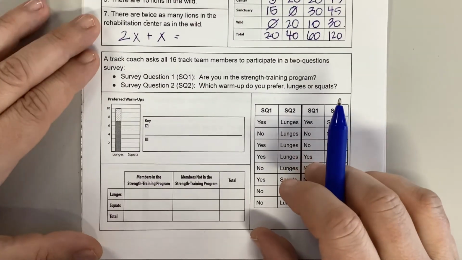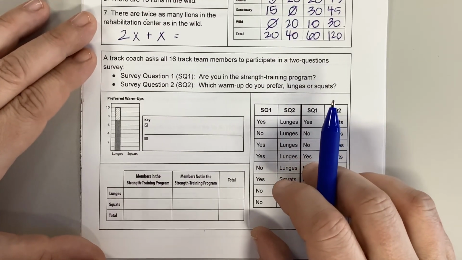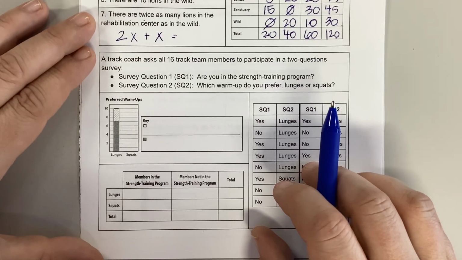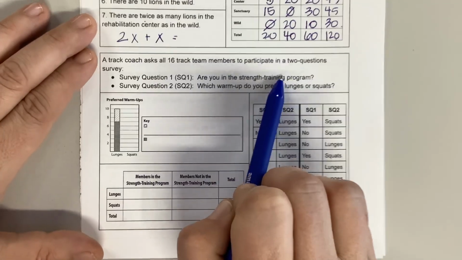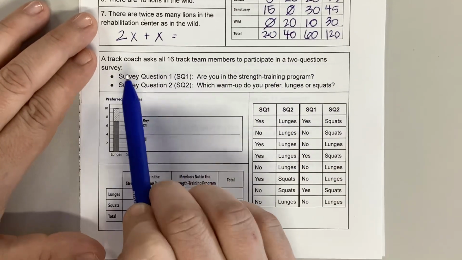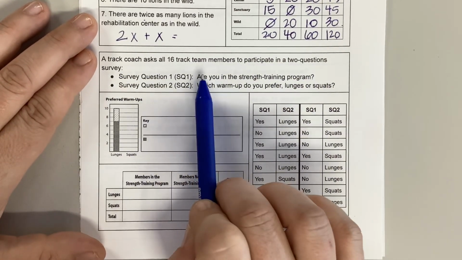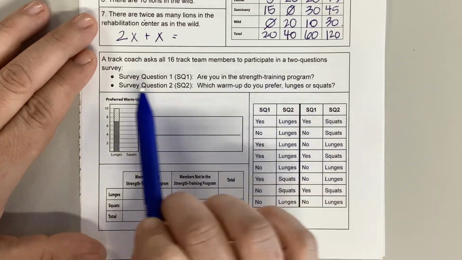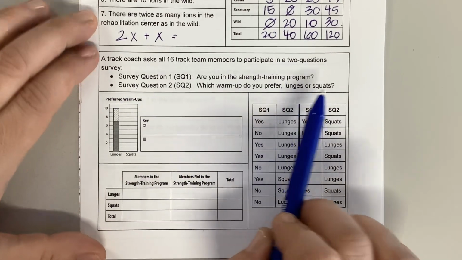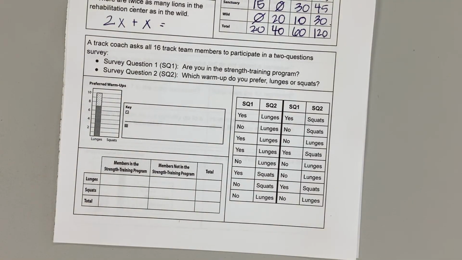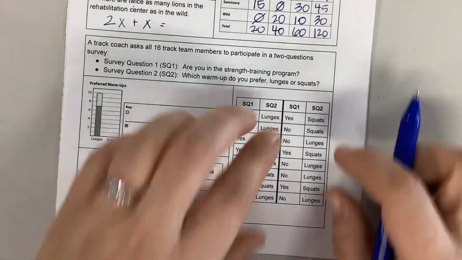Now we're going to apply a frequency table to data. A track coach asks all 16 track members to participate in a 2-question survey. Survey question 1, are you in the strength training program? Survey question 2, which warm-up do you prefer, lunges or squats? So my data is over here on the side.